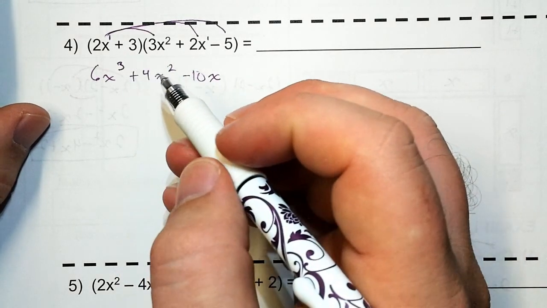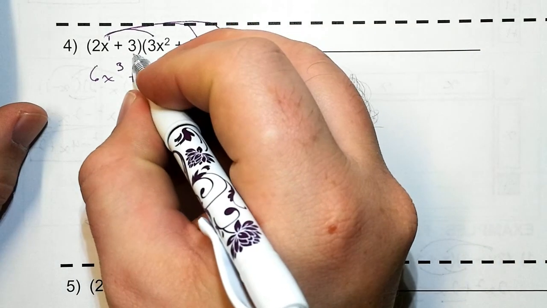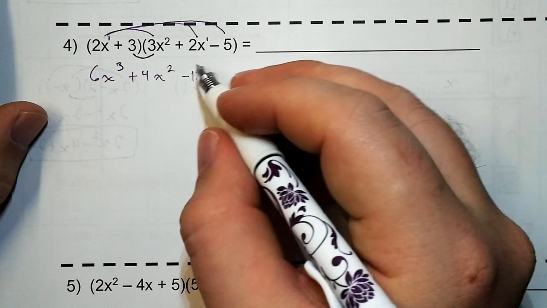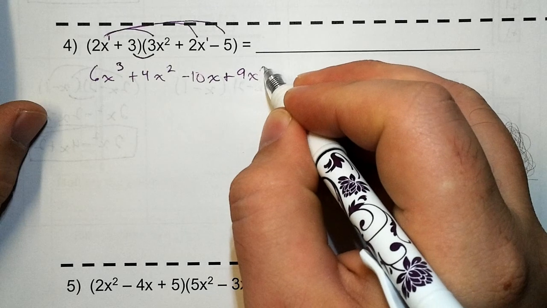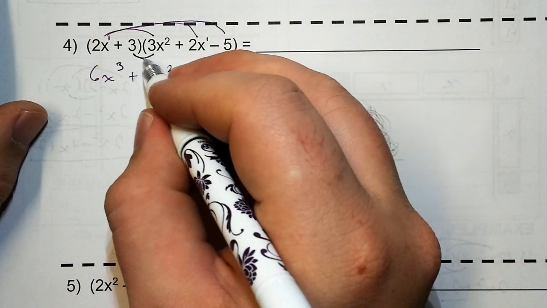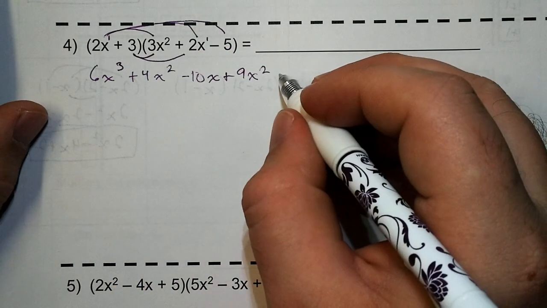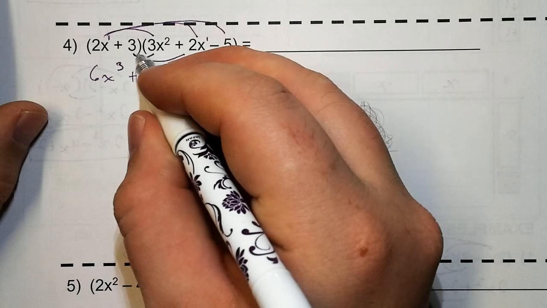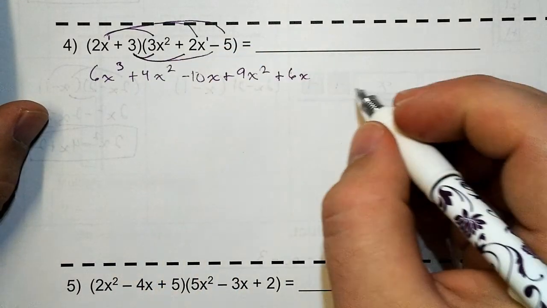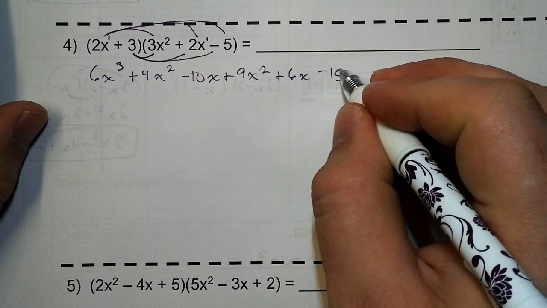Now I'll move on to my 3 term. 3 times 3x squared. Well, 3 times 3 is 9. It's positive, so it's positive 9x squared. 3 times 2x is going to be positive 6x. And then 3 times negative 5 is minus 15.